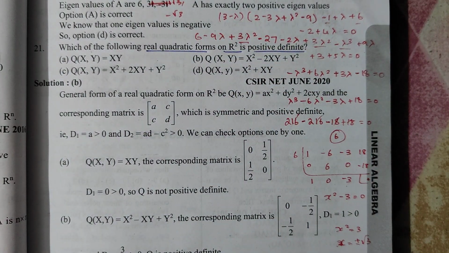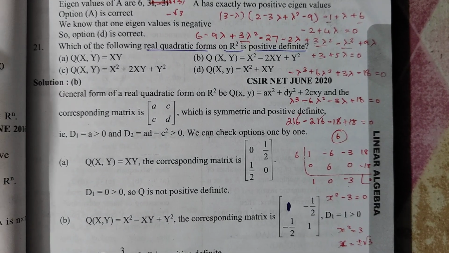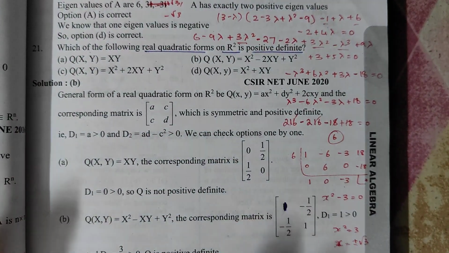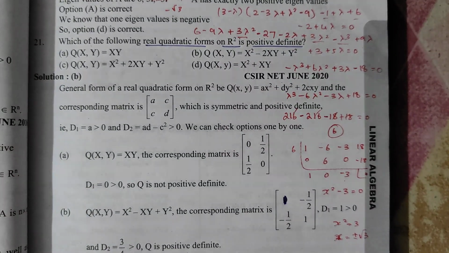Positive definite meaning, suppose you are considering a 2 by 2 matrix. We are not going to do the sum like this. I'm going to tell you one trick to solve the problem.